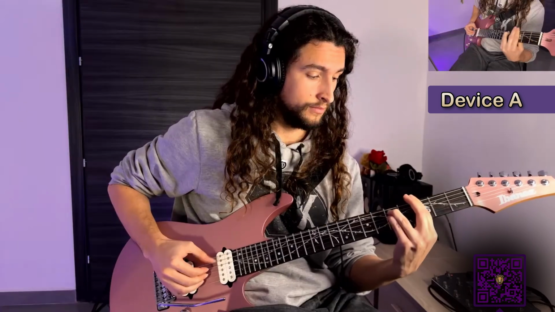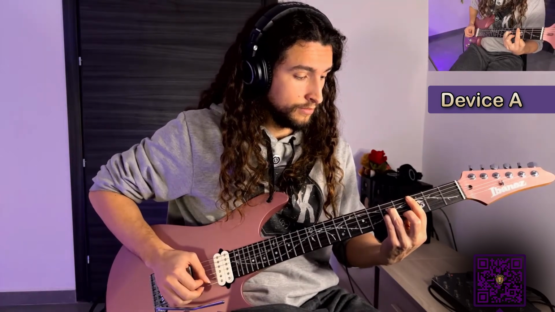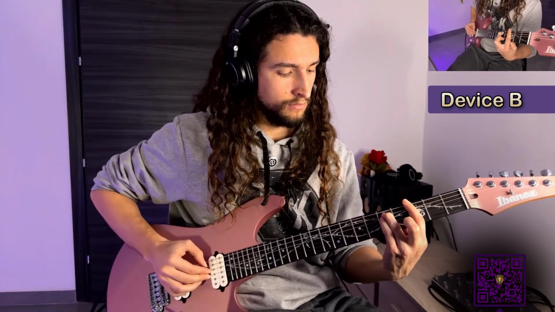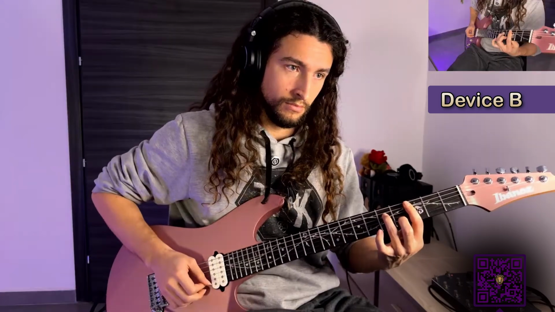I will start adding just the compressor, okay? Just the compressor. Let's now swap for device A and add now the reverb.